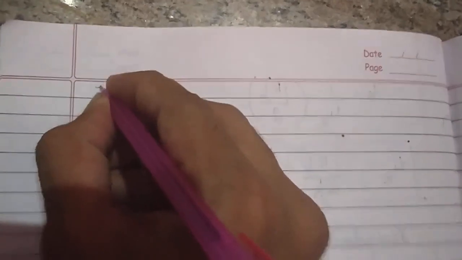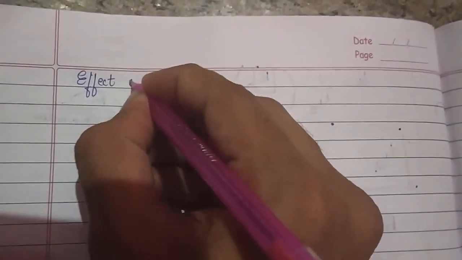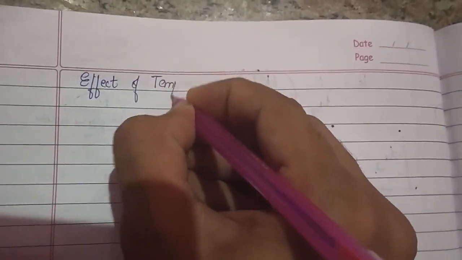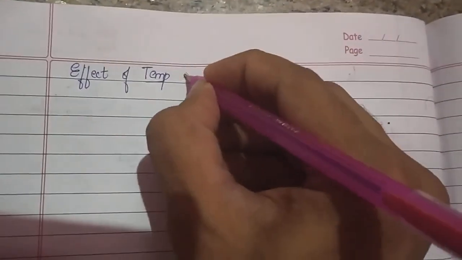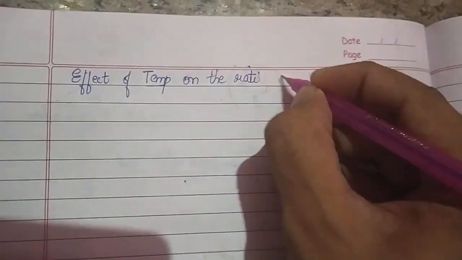So guys, today we are going to see in detail another factor which is going to affect the rate of reaction. That is, how does temperature affect the rate of reaction?